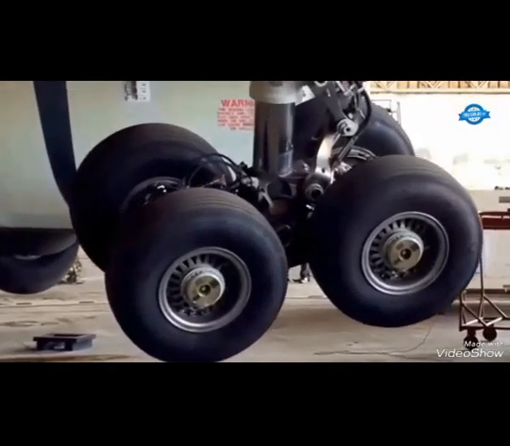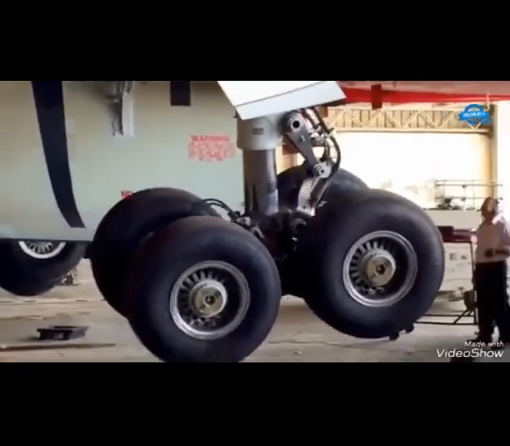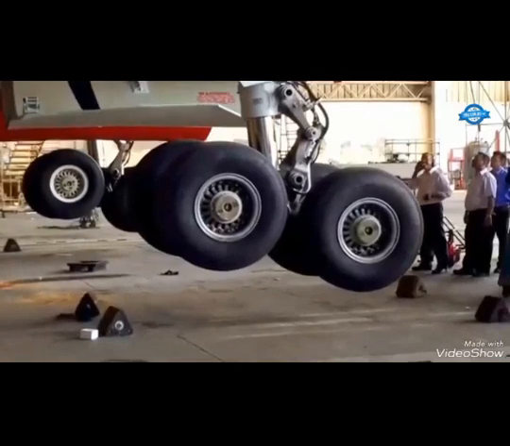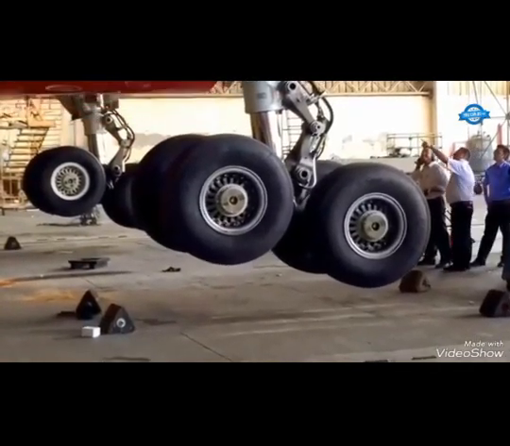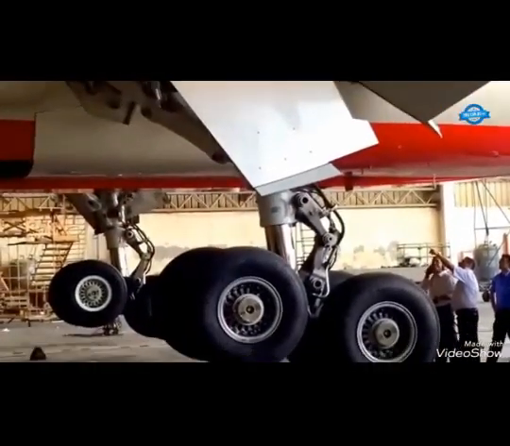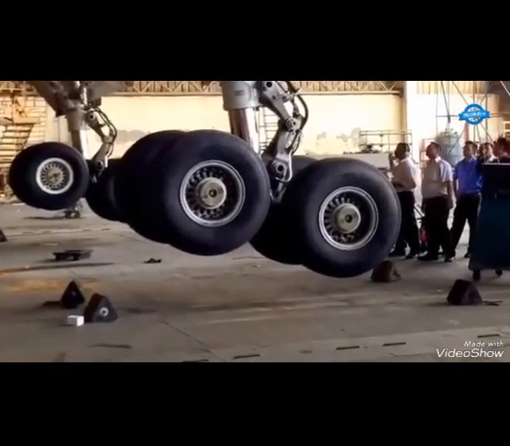Once the landing gear retraction test is successfully completed, the data gathered is thoroughly reviewed, and if the performance meets all safety and design criteria, the aircraft can move forward in its certification process.